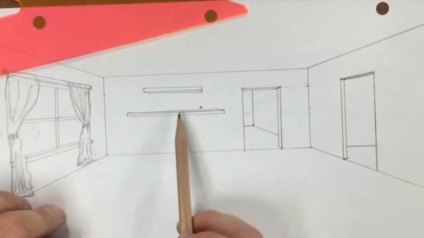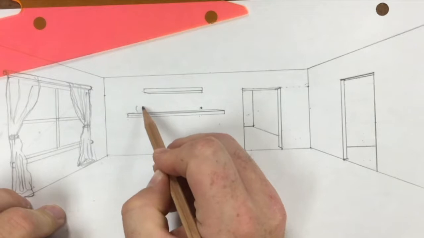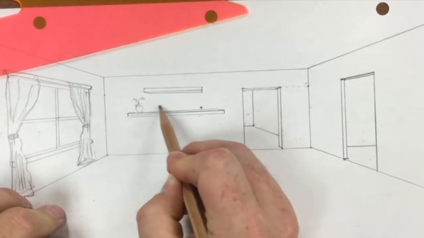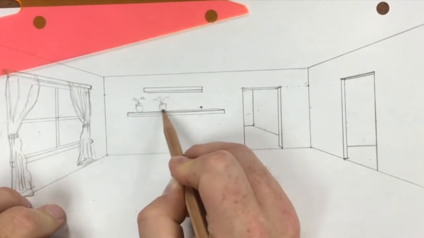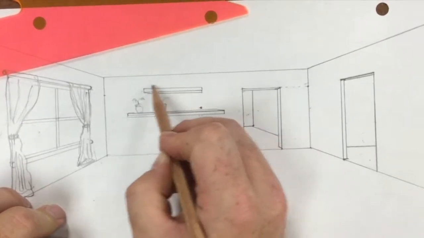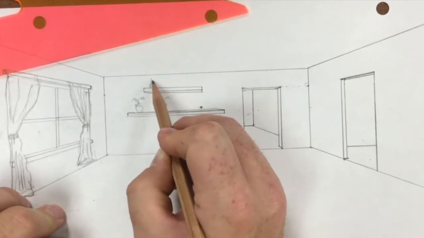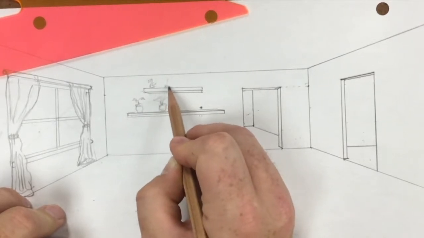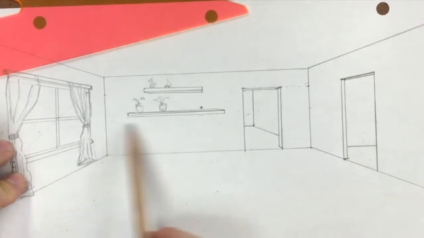Like that. So this shelf is just below our eye level. If there were some flowers or sculptures on there, we'd see it like that. But if there was something up here, maybe little trophies, we'd be seeing them from a lower level. Let's say that we want to put a couch right here.